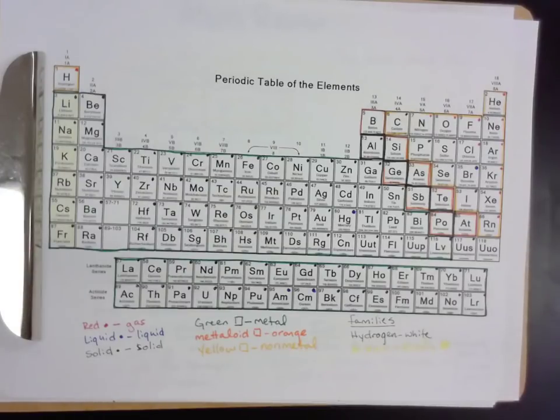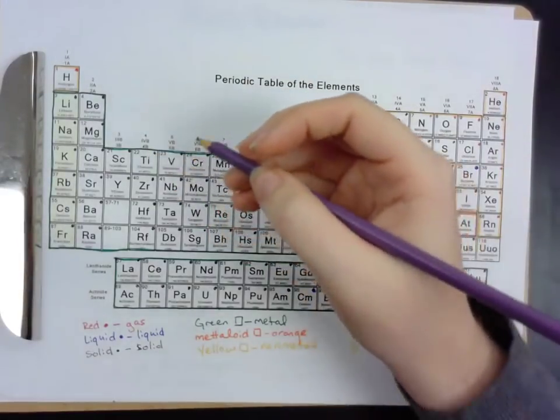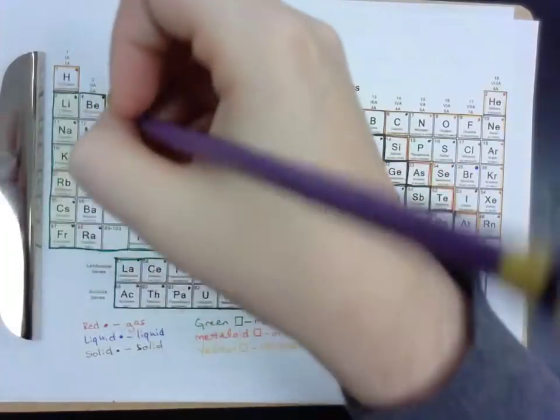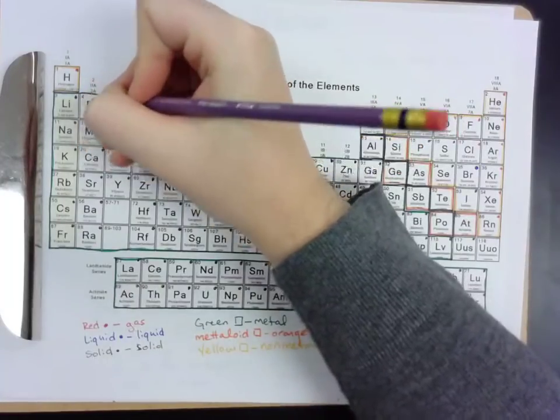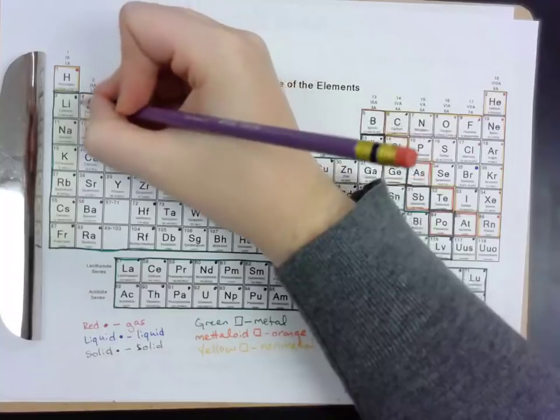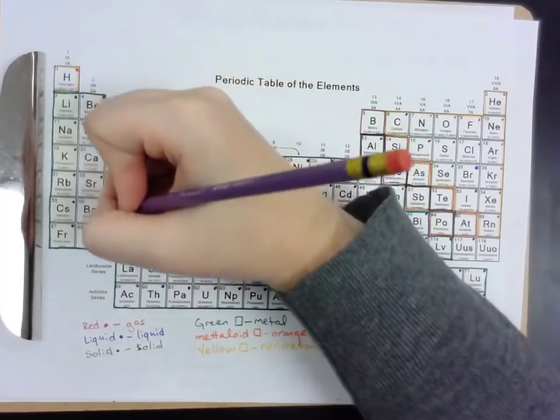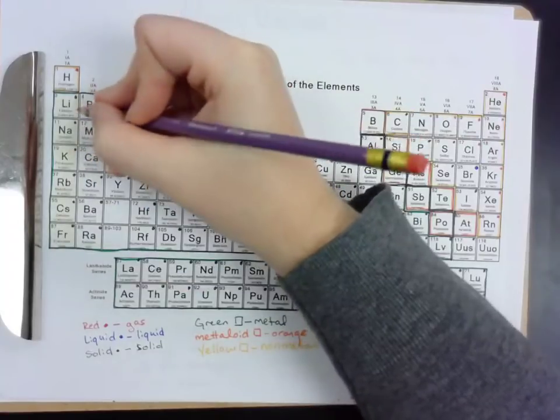My next family is going to be my alkali earth metals. Somebody has taken my purple pencil. You're going to need a purple one as well. Give me one second. Your alkali earth metals are going to be group number 2, and they're going to be purple. So you do need a purple pencil. We're going to go ahead and lightly shade in everything in group 2, so from beryllium all the way down to radium.